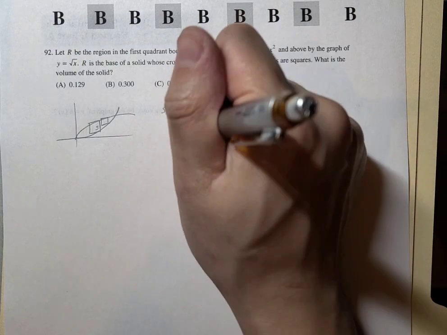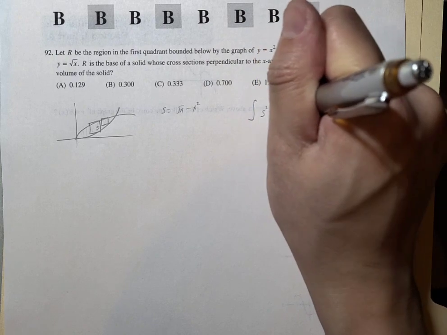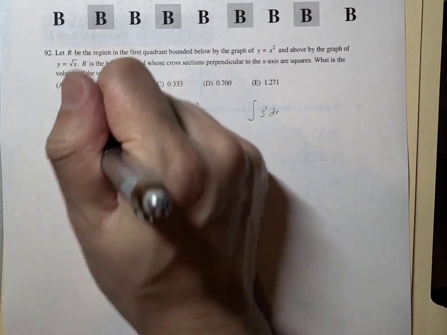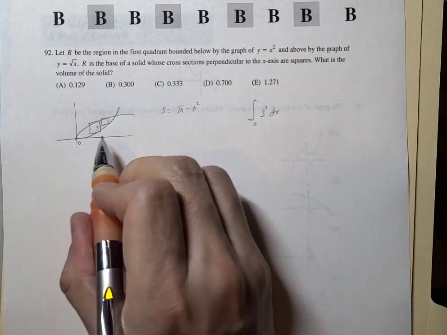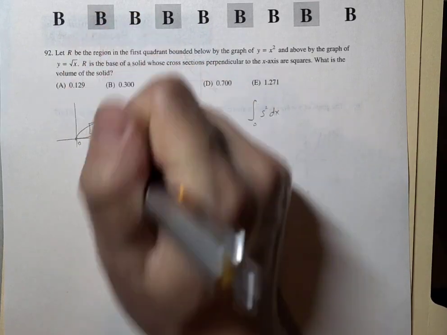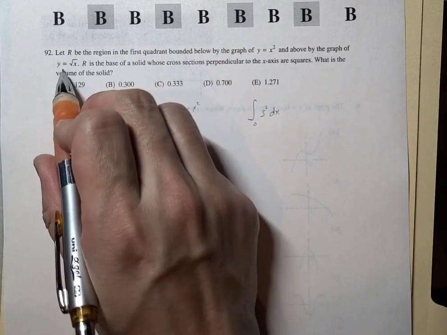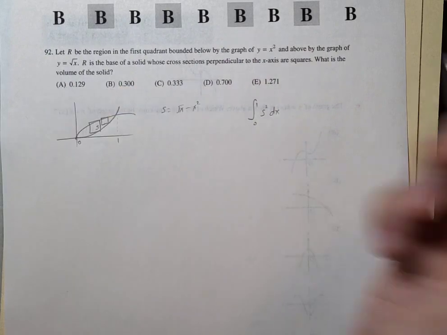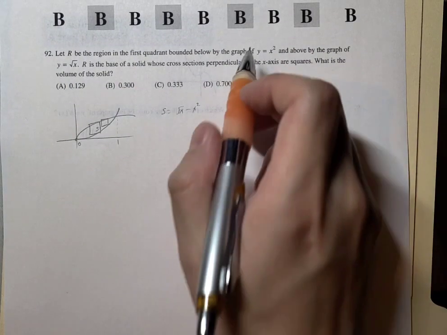Okay? So, the volume would be the integral of side squared dx from, what's this point and what is this point? Well, we know that this point is the origin, so 0. I can easily guess that this point would be x is 1. Because when x is 1, y is 1 here. When x is 1, y is also 1 there. So that's a good guess. If not, you can just set these equal to each other and solve for x. That also works.